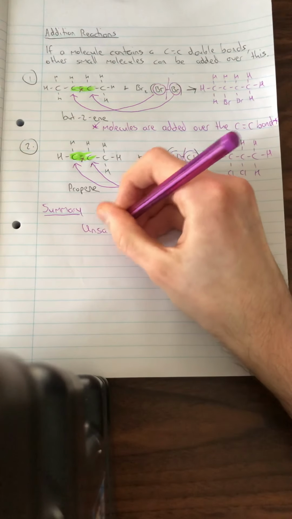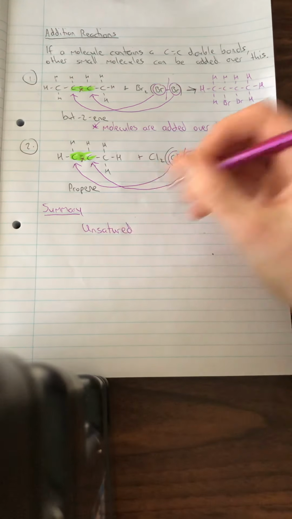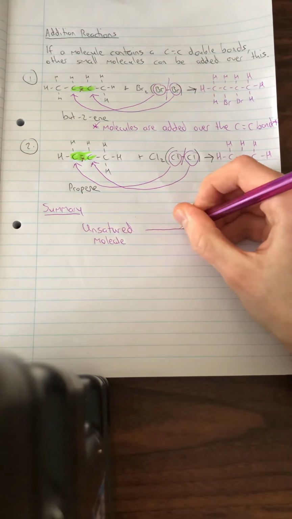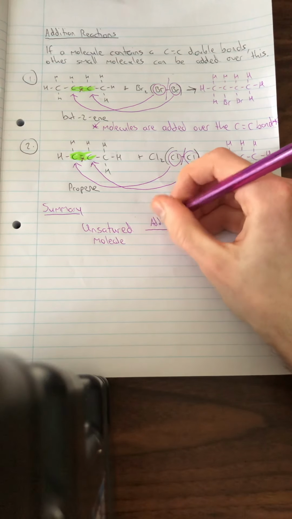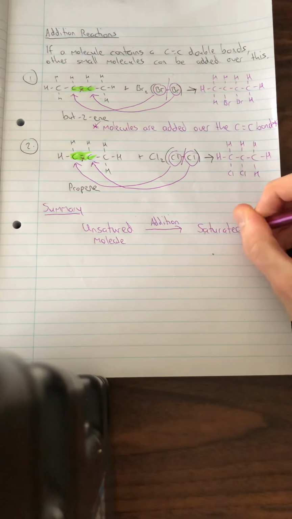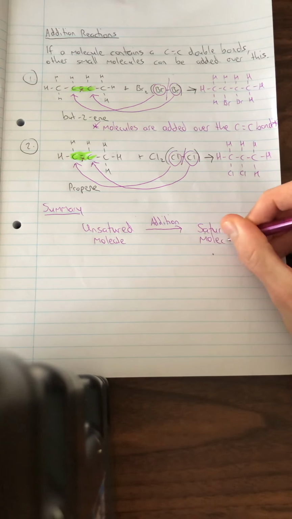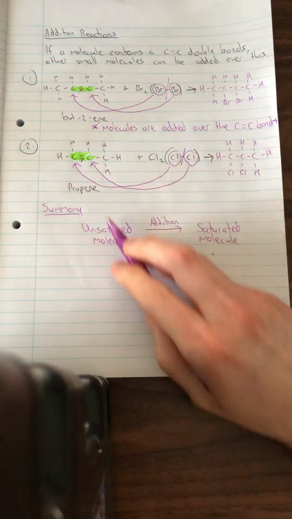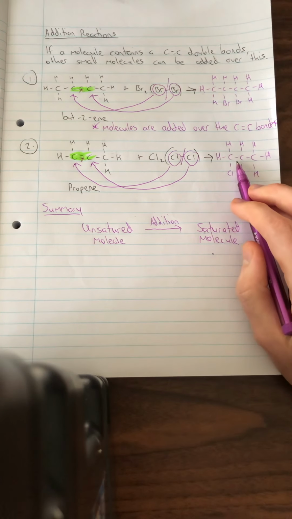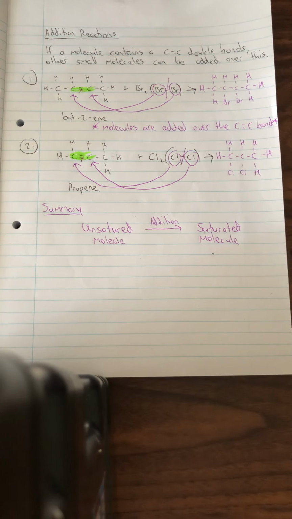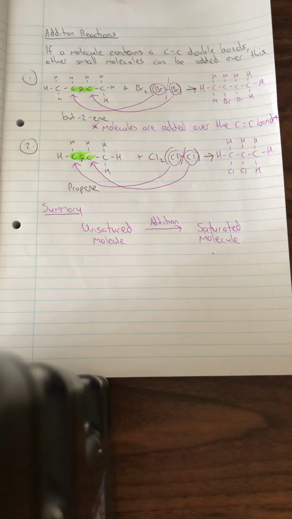Okay, so a wee summary. For addition reactions, we start with an unsaturated molecule, and then it undergoes addition and we get a saturated molecule. What's the difference between an unsaturated molecule and a saturated molecule? Unsaturated contains at least one carbon to carbon double bond. A saturated molecule contains only carbon to carbon single bonds. So just be very careful with that.